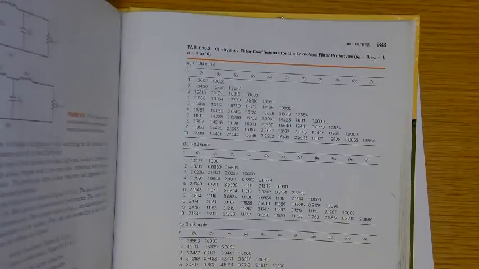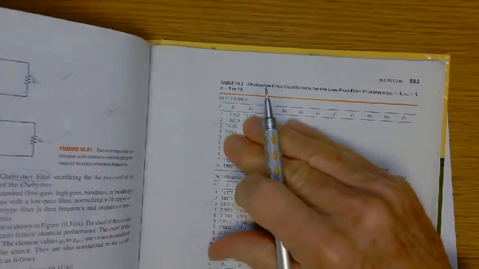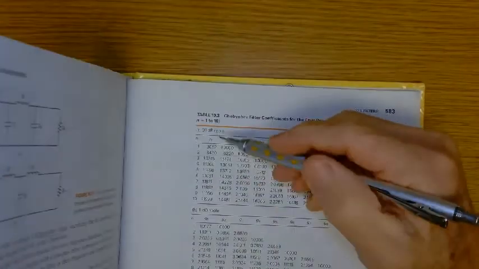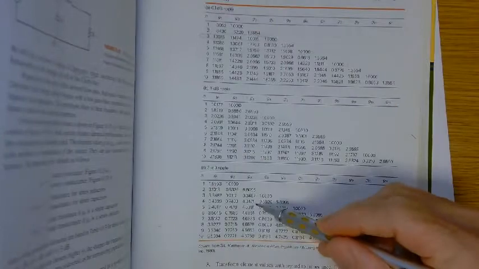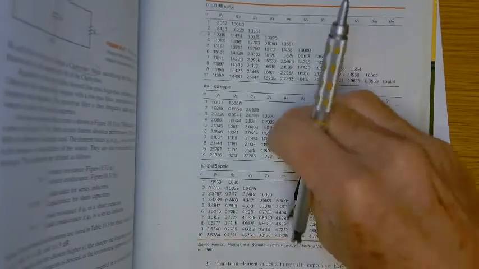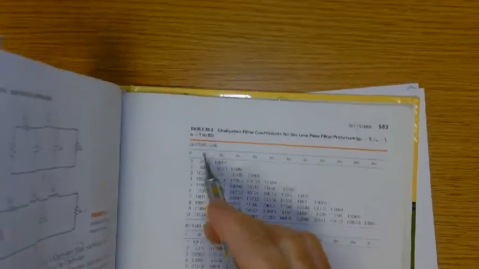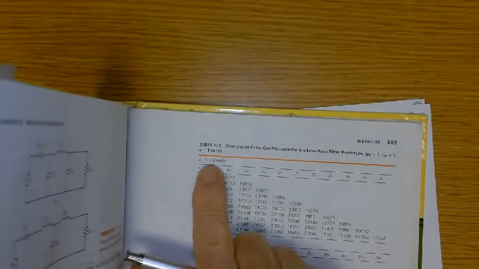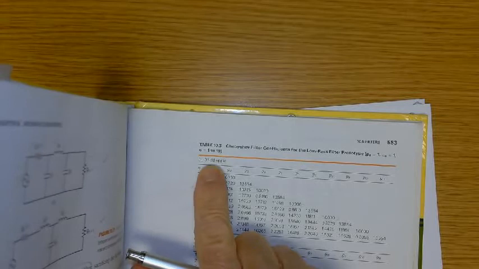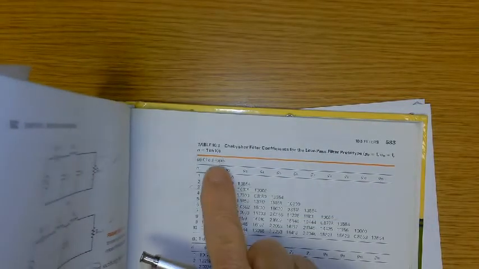Here we go. Here's your table. It's on page 583. So again, let's look at how this thing is organized. You've got 3 different tables, 3 different groups of numbers, and each table picks the ripple. Which group you use depends on what the ripple is.